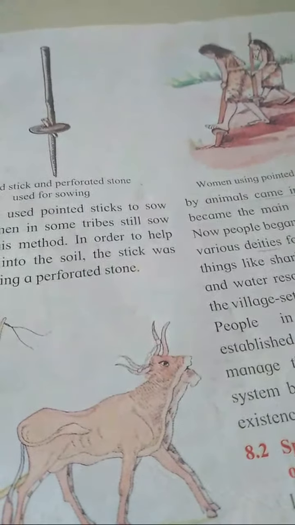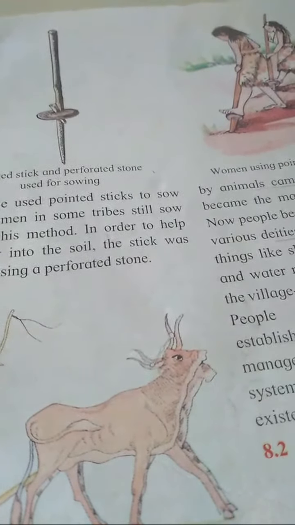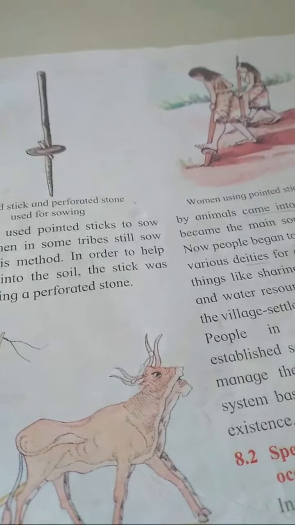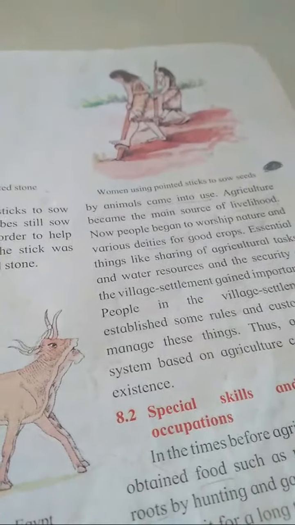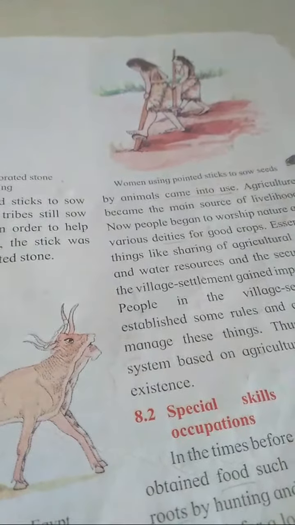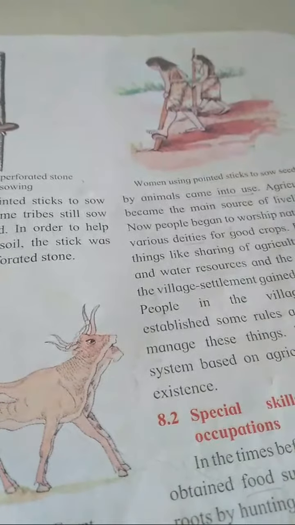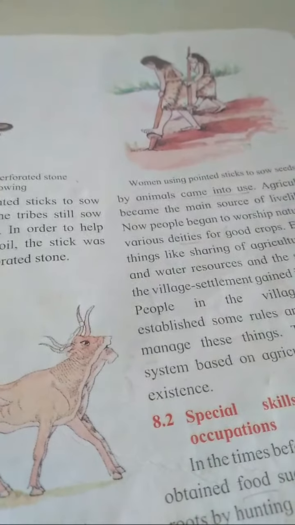Women in some tribes still sow seeds by this method, to help dig deeper into the soil. The stick was weighted using a perforated stone. And in the previous lesson we learned that people had to stay in one place because of the nature of agricultural work, and agricultural production increased considerably after the plough pulled by animals came into use.